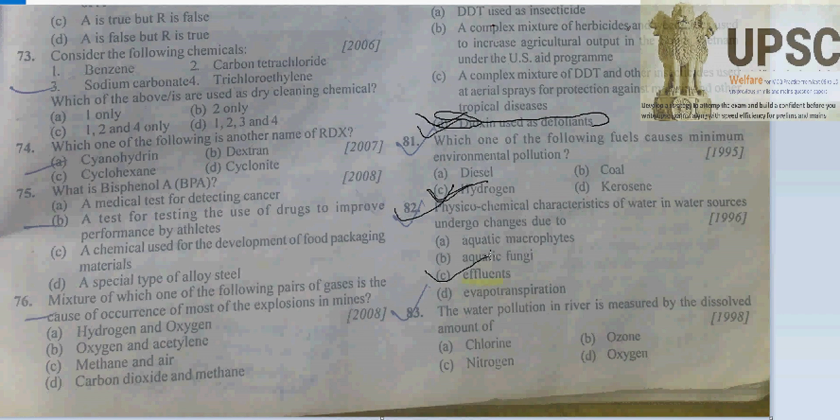Remember, this is known as evapotranspiration. Being natural, they don't result in any change in the physicochemical characteristics of the water, while effluent discharged into water bodies by industrial units and domestic sewage results in changes in physicochemical characteristics like pH, conductivity, temperature, electrical conductivity, dissolved oxygen, biochemical oxygen demand, that is BOD, and COD, chemical oxygen demand.